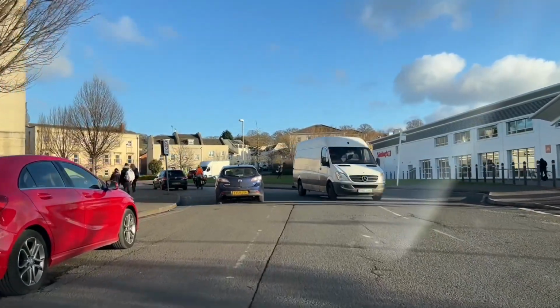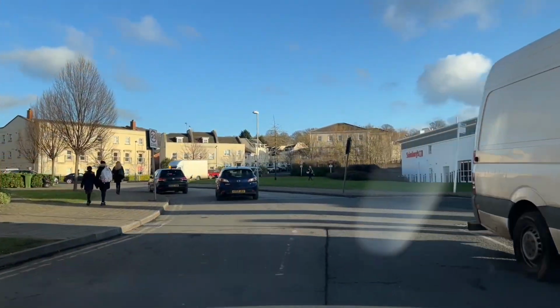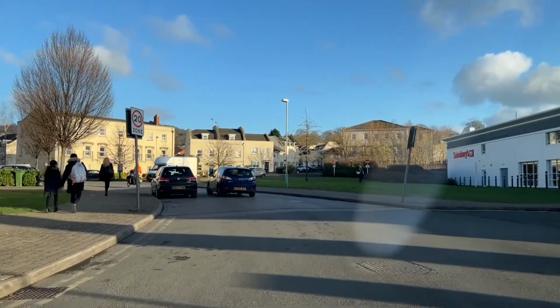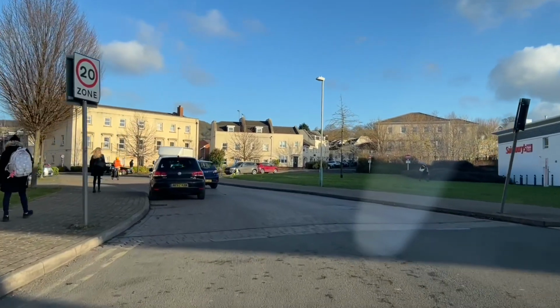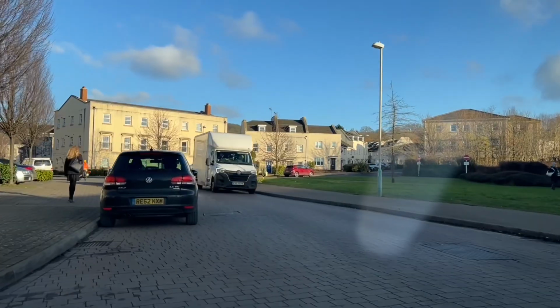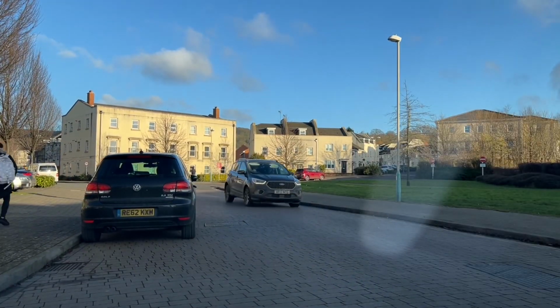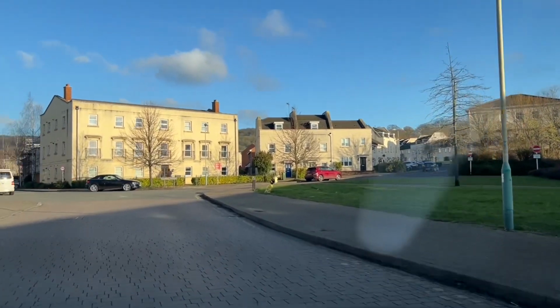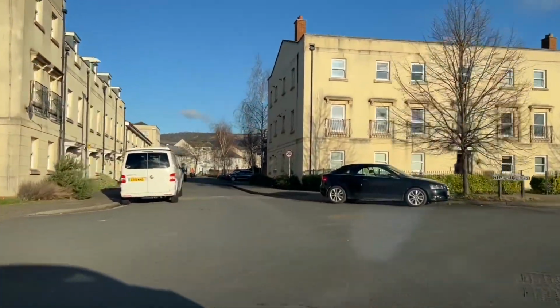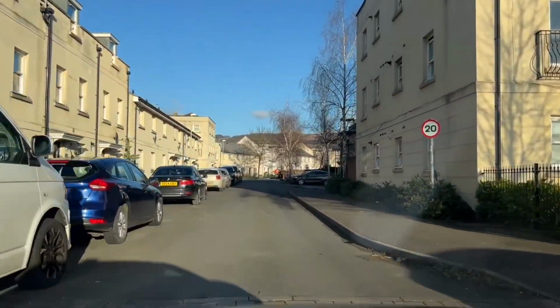Okay guys, here is a moving video of a 20-mile-an-hour zone. So this whole area is 20 miles an hour, but there aren't any speed bumps or speed cushions in here. So you're going to see that there are more reminders. Certainly within 15 seconds, you are going to have reminders that it is not 30. So there's a reminder sign on the right there.